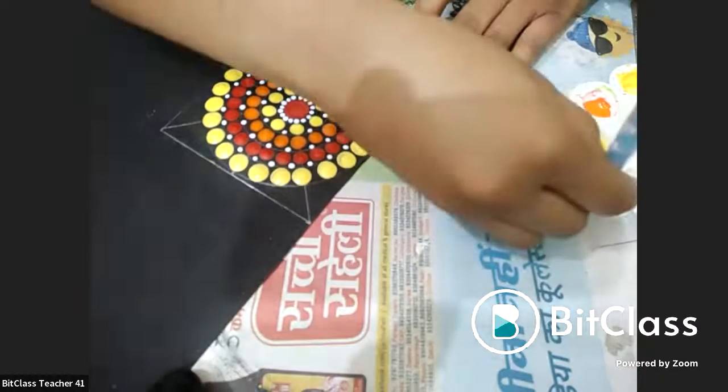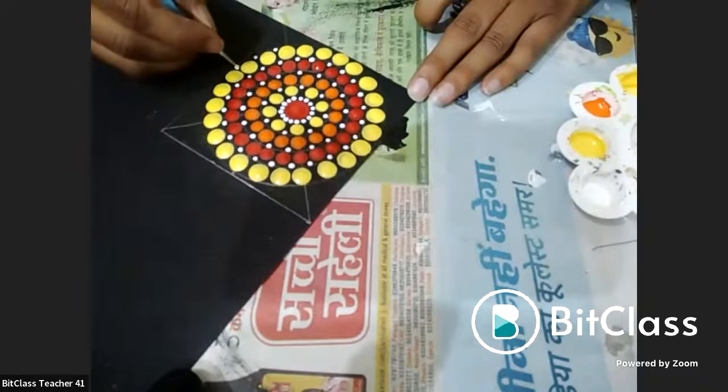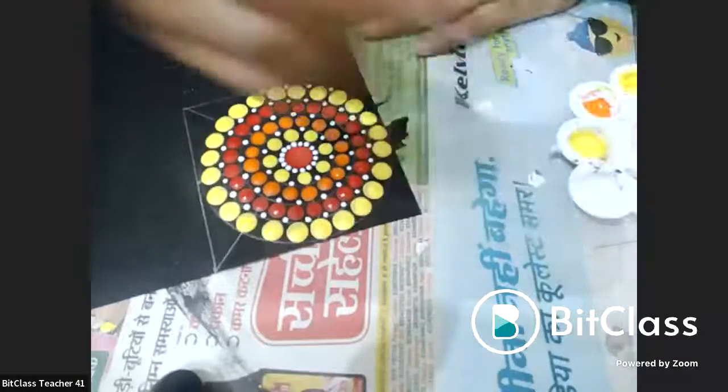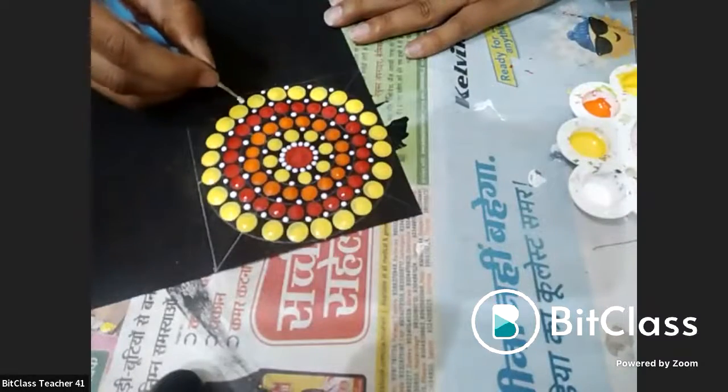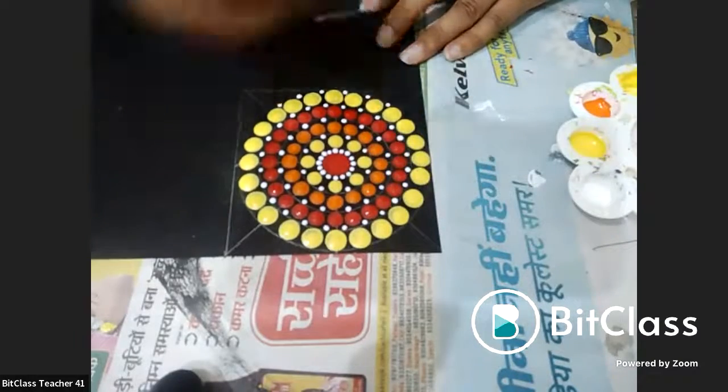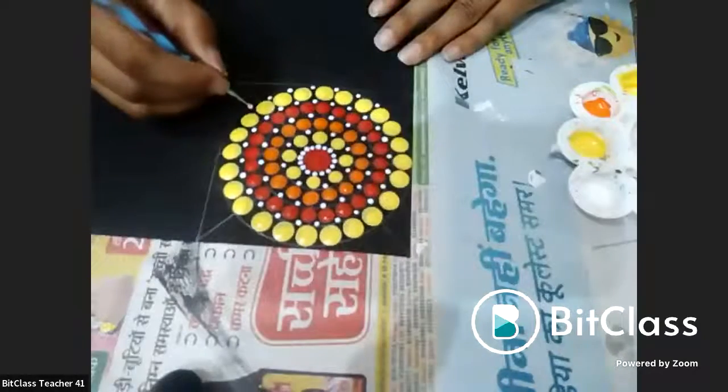This is just a poster we are making, but we are enhancing the beauty of the work using the white color. While you make different things like photo frames and all, you can use any other colors, which differ according to the color combinations you're using. According to that, you can use any other color and just enhance the beauty of it.